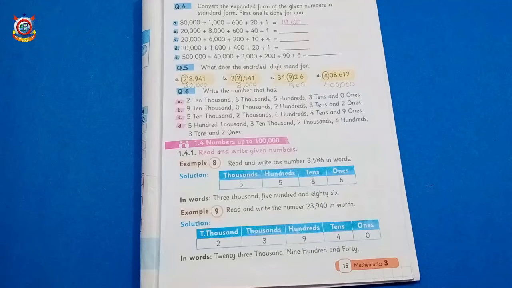Students, question 5 is done for you. Look. Question 5, part A. Place value of 2 is 20,000. Here the place value of 2 is just 2,000. Here the place value of 9 is just 900. And here the place value of 4 is 400,000.